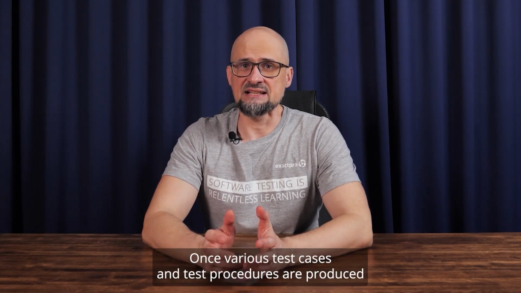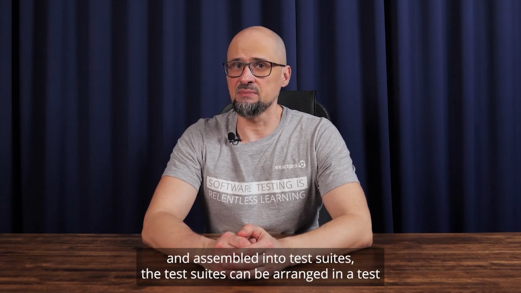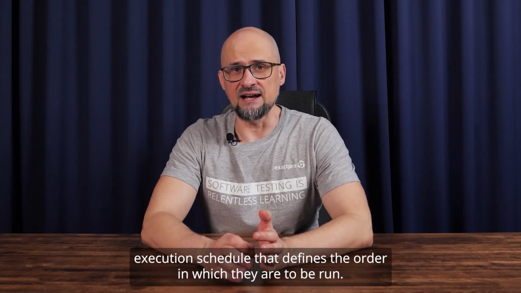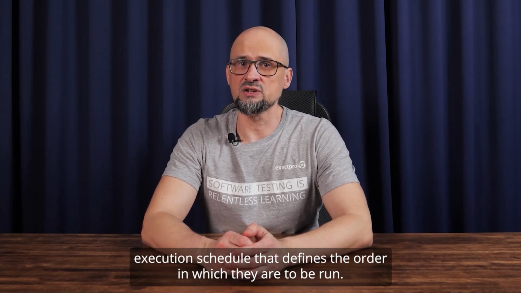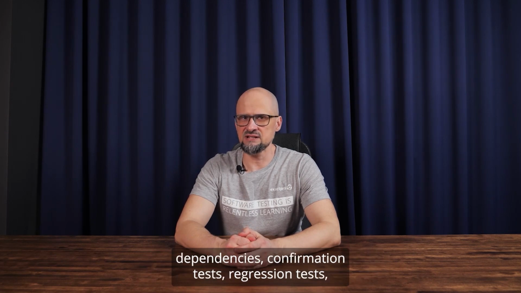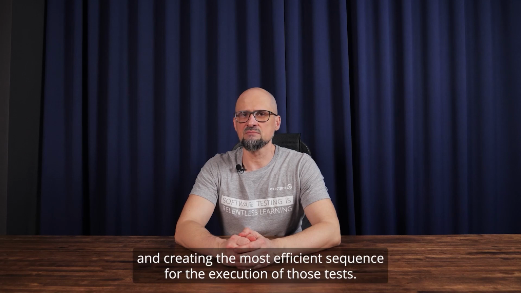Once the various test cases and test procedures are produced and assembled into test suites, the test suites can be arranged in a test execution schedule that defines the order in which they are to be run. This schedule should take into account such factors as prioritization, dependencies, confirmation tests, regression tests, and creating the most efficient sequence for the execution of those tests.